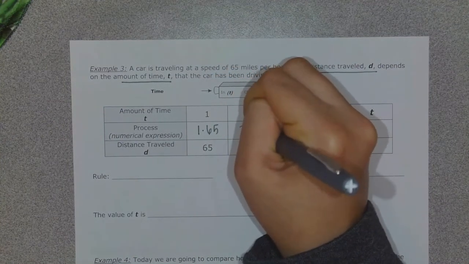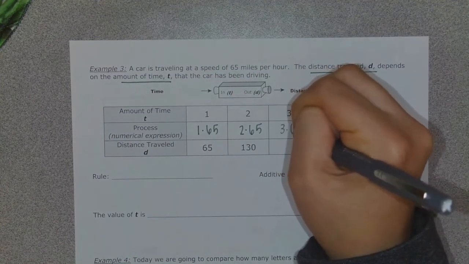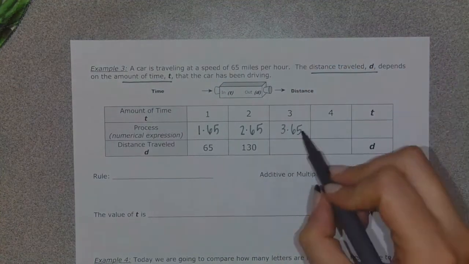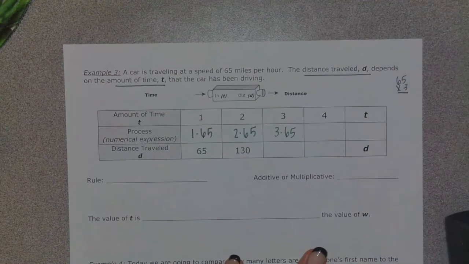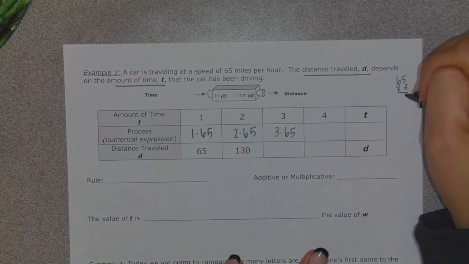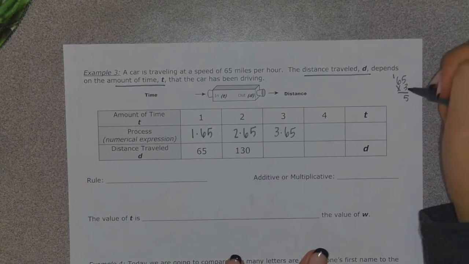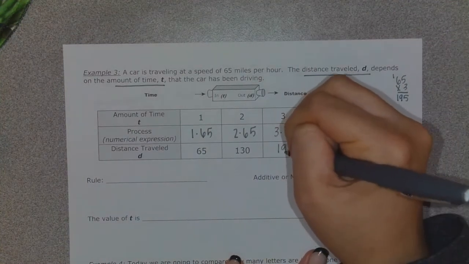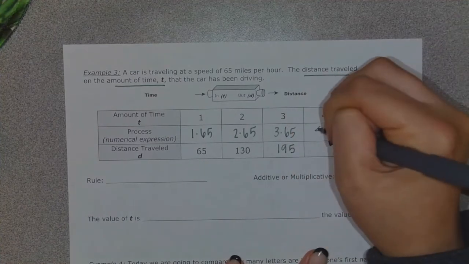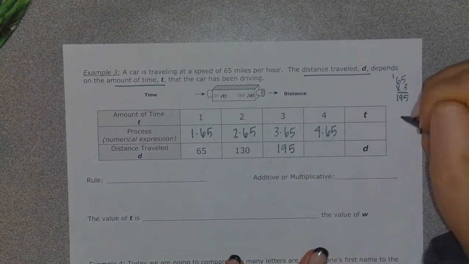So 2 times 65. Now I've got some where I have to fill in the missing value. So 3 times 65. So I'm going to come over here to the side where I got some room to work. So 5 times 3 is 15. Write the 5, carry the 1. 6 times 3 is 18, plus 1 more is 19. So 195. Then I would have 4 times 65.